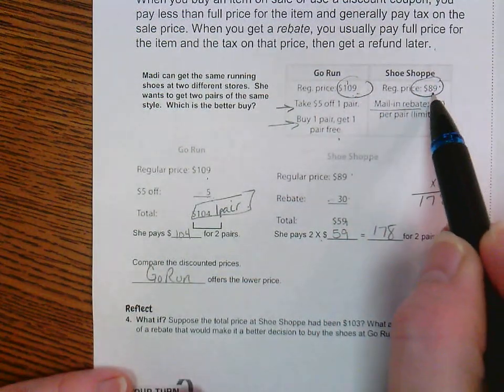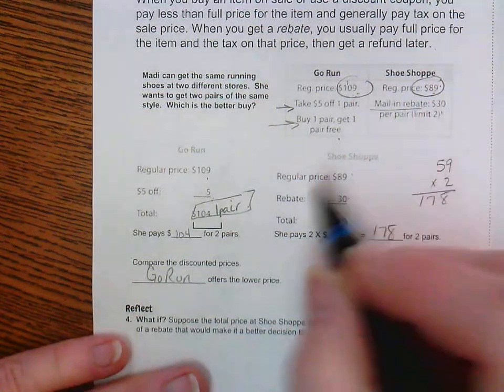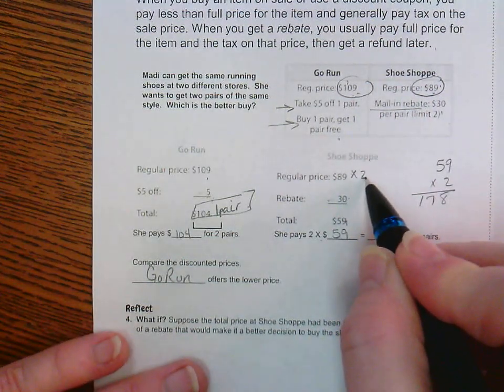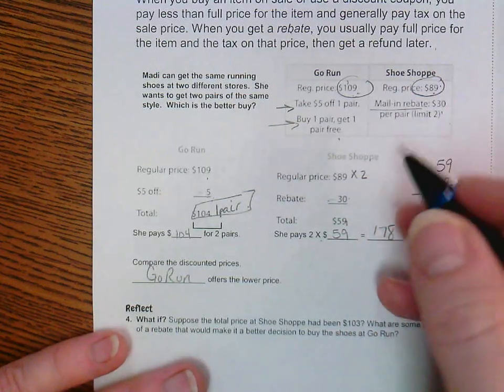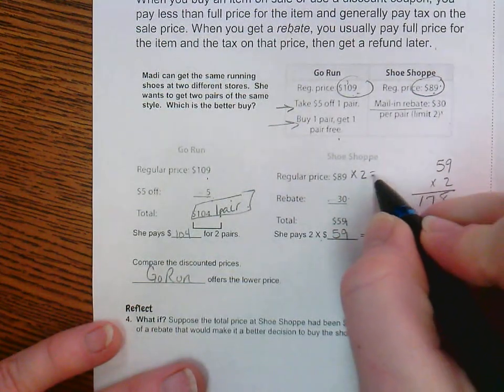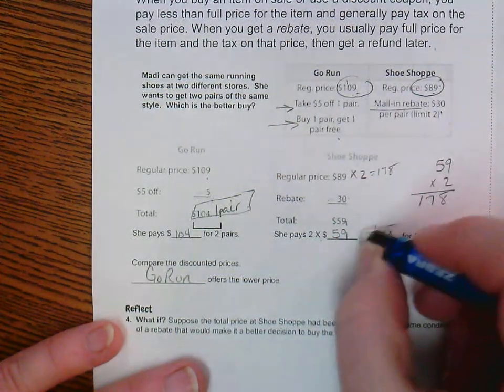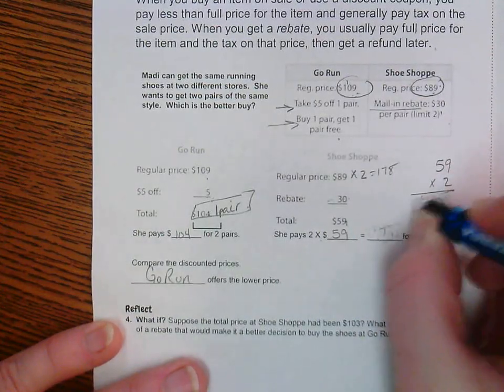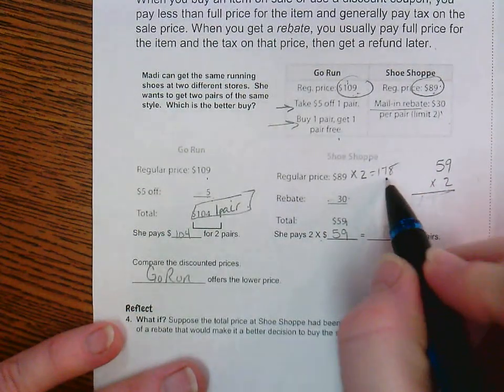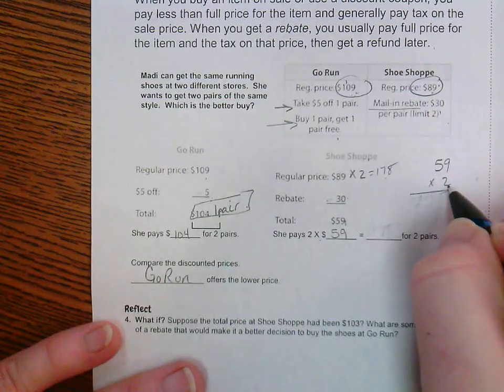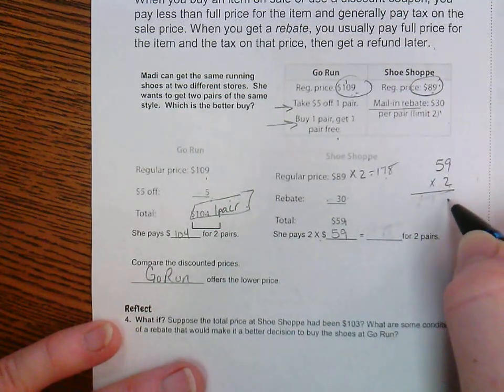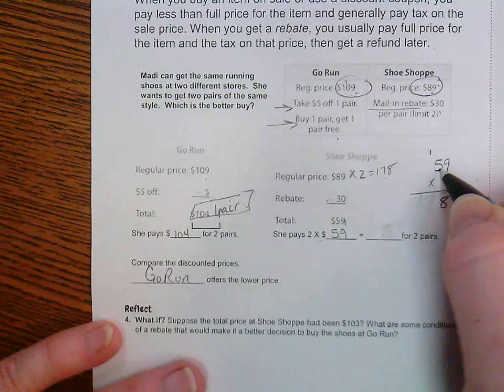And also keep in mind, you're going to have to pay the 89 times 2. So that's the 178. This is not the 178. You're going to have to pay the 178. 59 times 2. 2 times 9 is 18. 2 times 5 is 10.